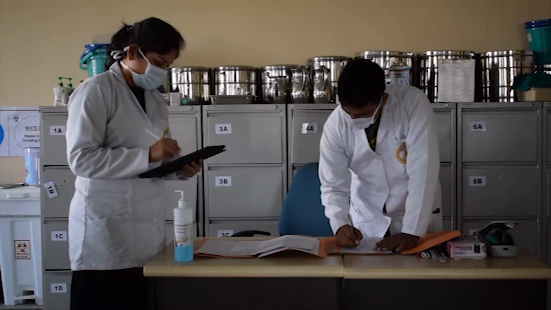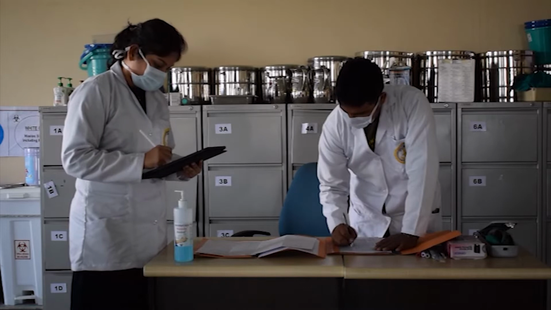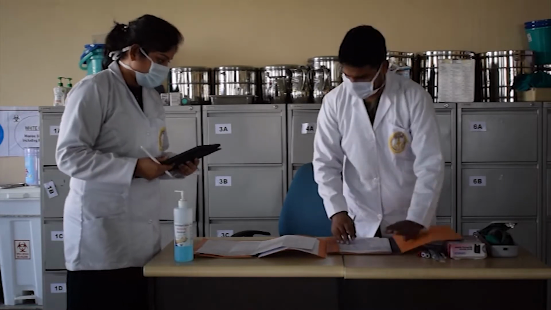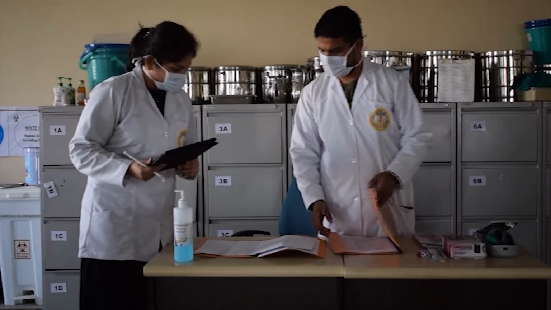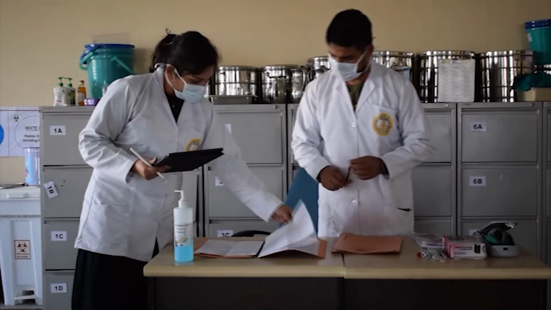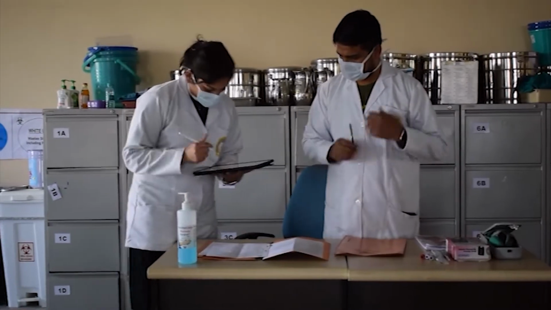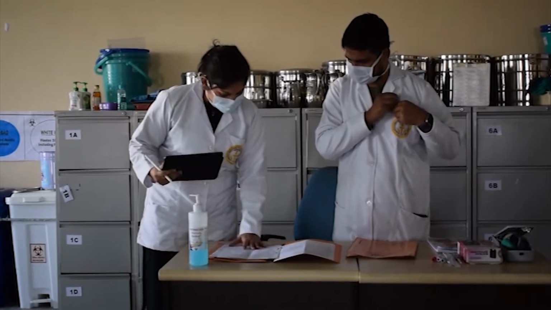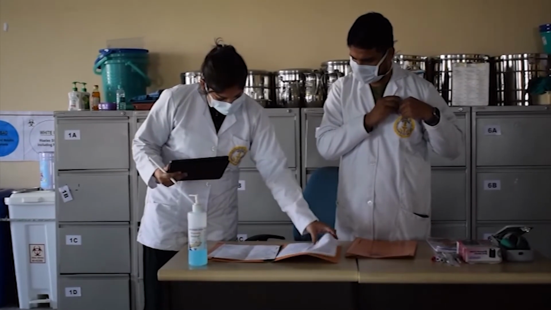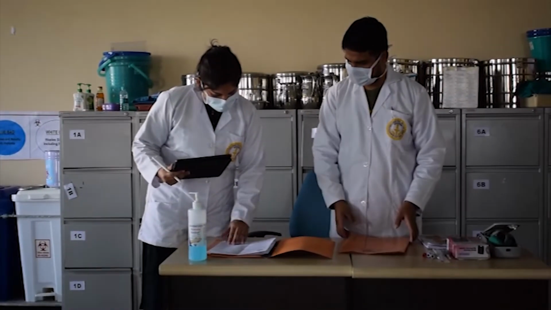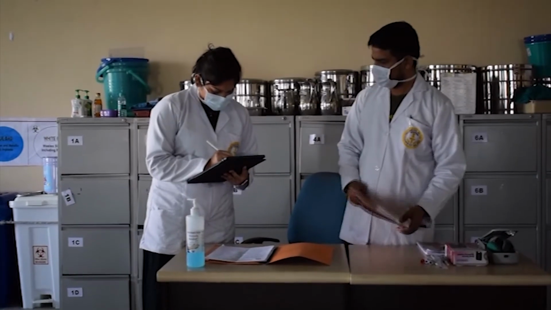The clinician educates the patient to maintain hygiene, take care of her diet, revisit OPD after 7 days, and do vaccination if required. He gives the discharge form to the patient and explains everything and calls them to visit OPD after 7 days.